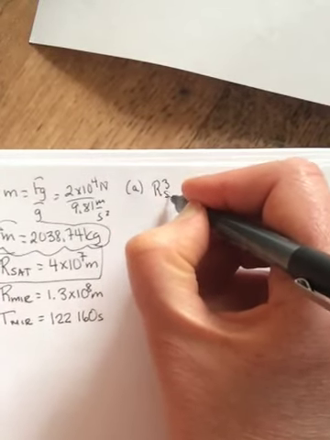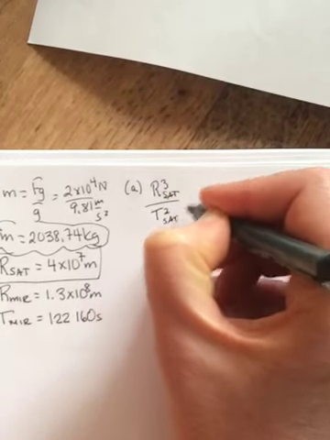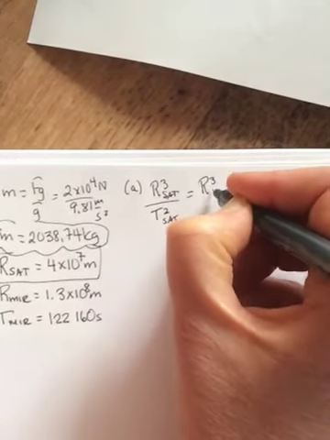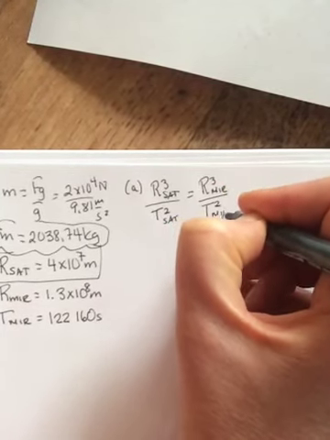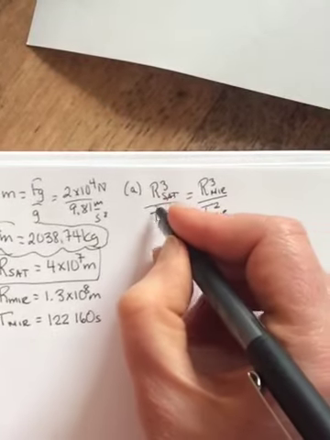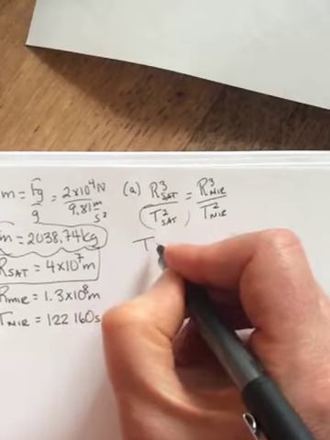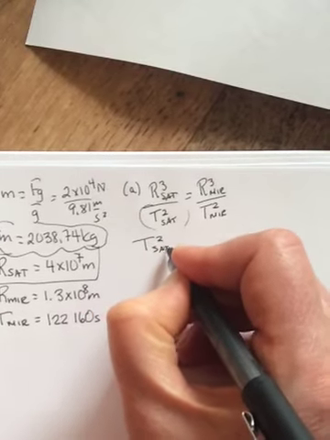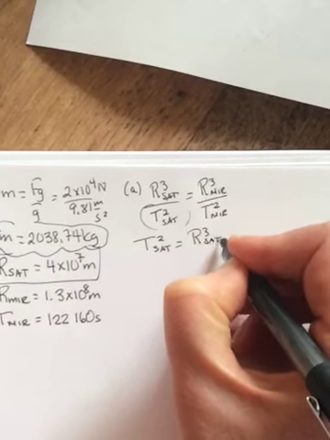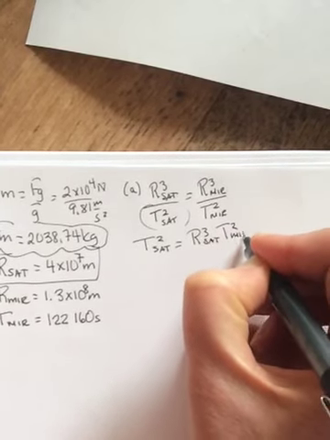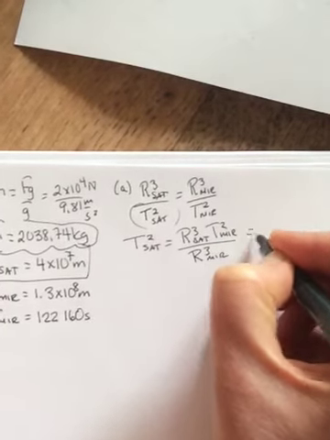We know r cubed of the satellite over t squared of the satellite will be equal to r cubed of Miranda over t squared of Miranda. And we're looking for the t squared of the satellite, so I'd cross multiply, and you end up with t squared of the satellite equals r cubed of the satellite, t squared of Miranda over r cubed of Miranda. And now fill your numbers in.